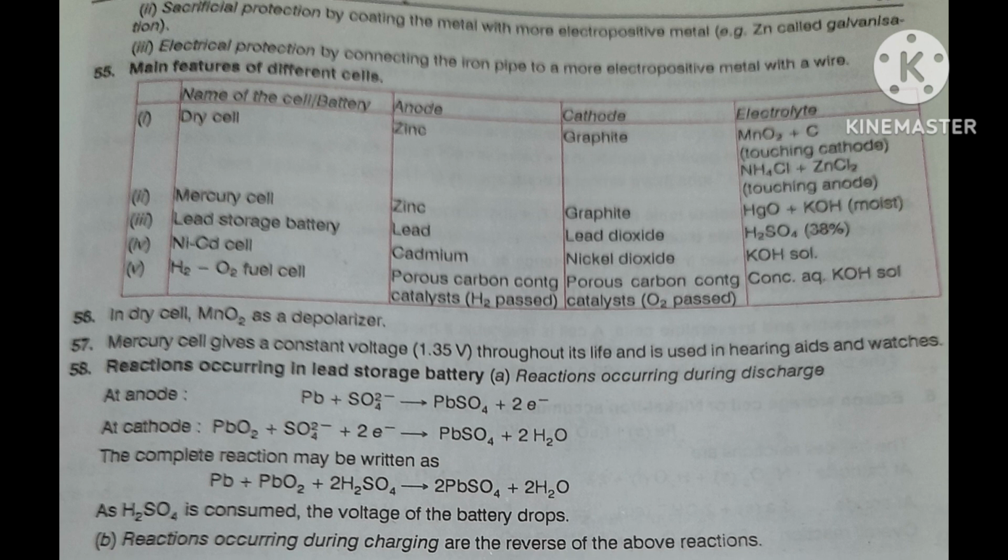Third difficulty, the electrode is poisoned even by traces of impurities. If in the platinum electrode any impurity is present, it will be poisoned, meaning it will not work. These are the 3 difficulties in a standard hydrogen electrode, SHE, also called the normal hydrogen electrode. That's why it is used only one time.